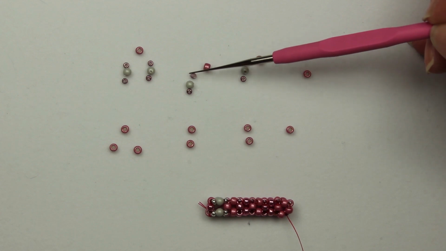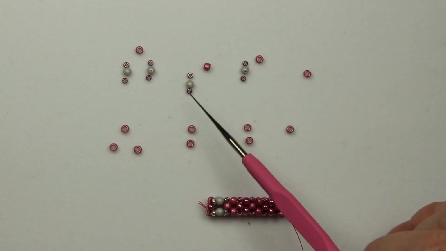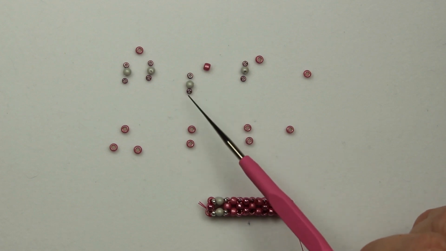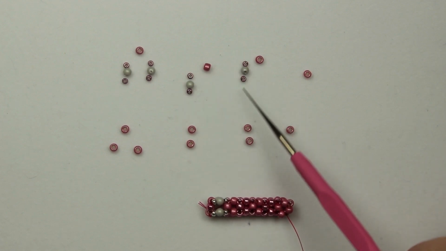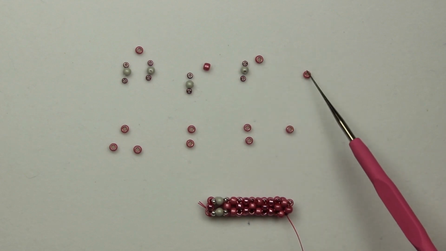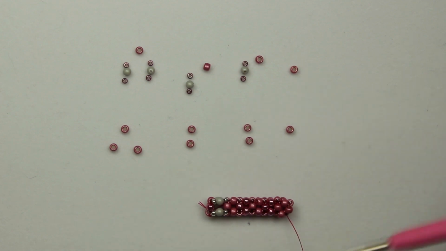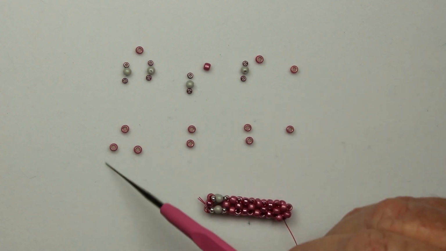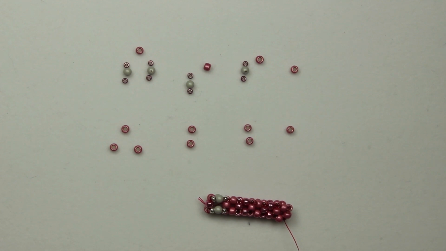Then when we do the second stitch in the row, this will be bead 1 and 2. Then this will be bead 1, bead 2, and the last bead, bead 1. So when we come back in just a second, I'm going to go ahead and do a little bit of a refresher with these beads, and then we'll go into the changing of the sides.